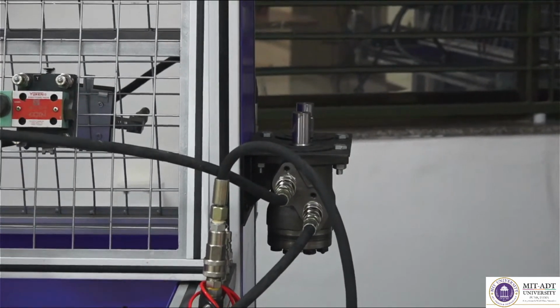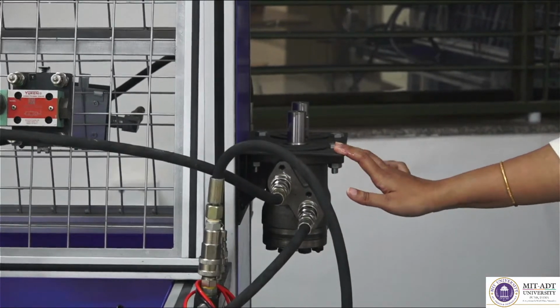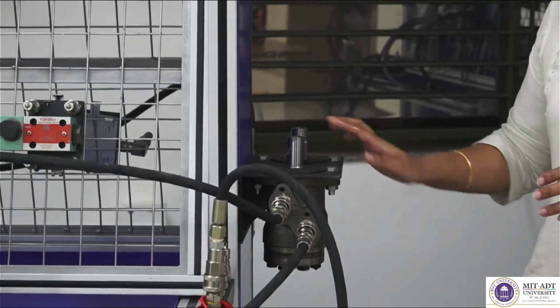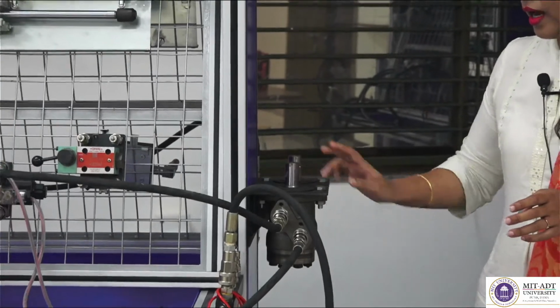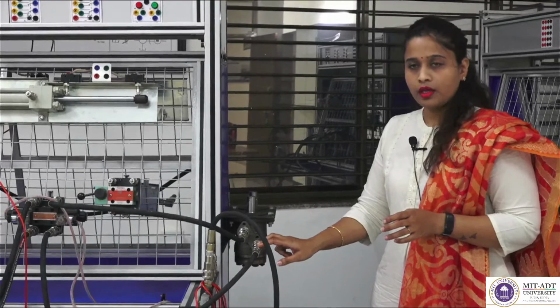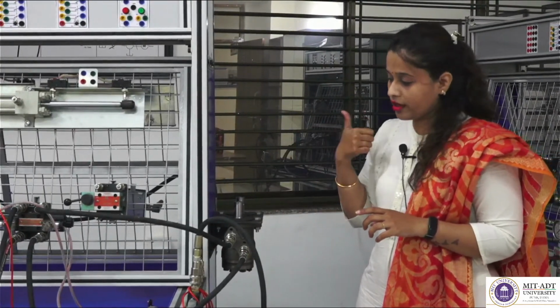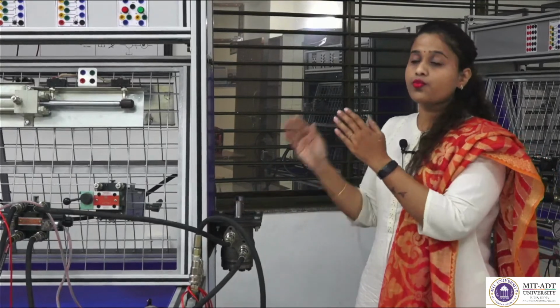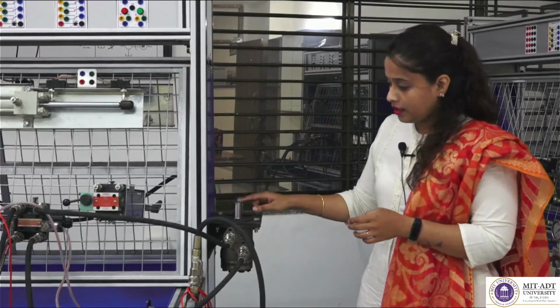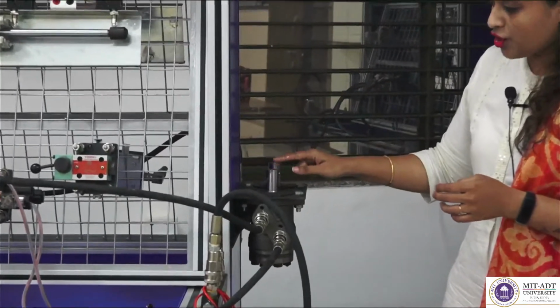So, now let us see how I can operate this hydraulic motor. Hydraulic motor would be given supply either to this A or to this B. As we have seen for the cylinder, the cylinder was either extending or retracting, pushing a load from one place to another place. Here you can expect the rotary motion of the shaft.